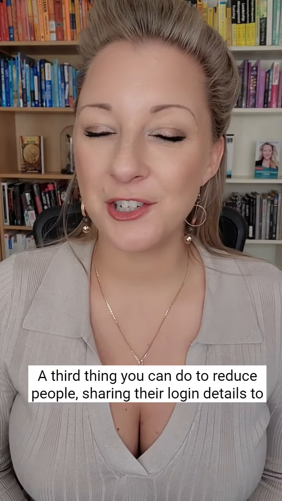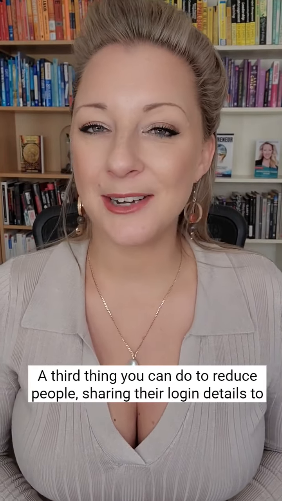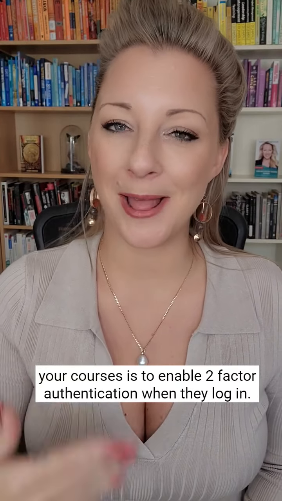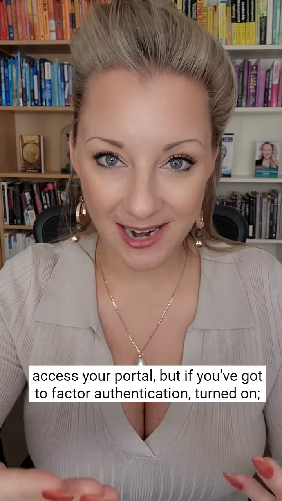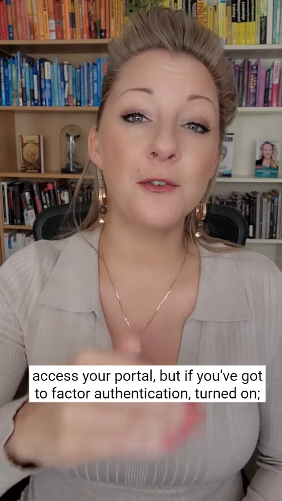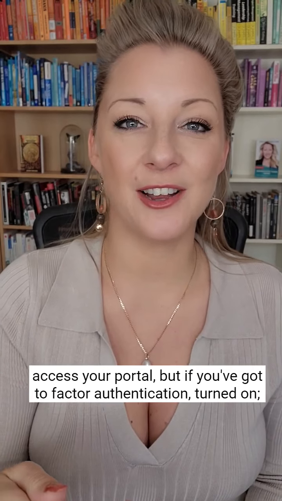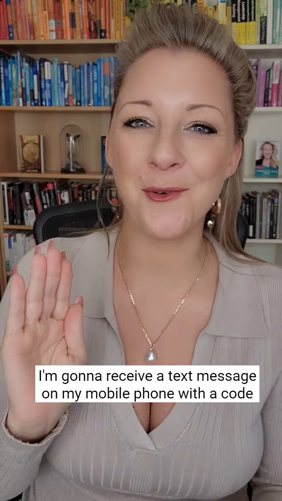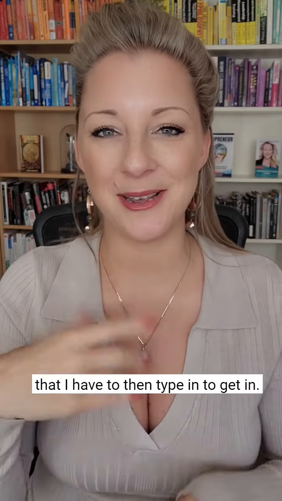Third thing you can do to reduce people sharing their login details to your courses is to enable two-factor authentication when they log in. So yes, I might have to type in my email address and password to access your portal, but if you've got two-factor authentication turned on, I'm going to receive a text message on my mobile phone with a code that I have to then type in to get in.